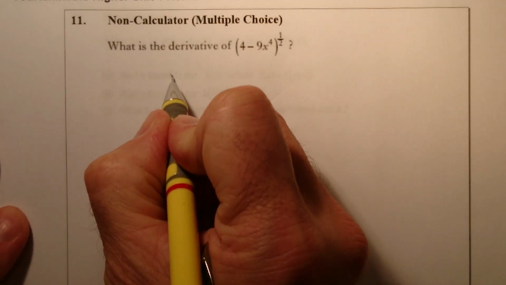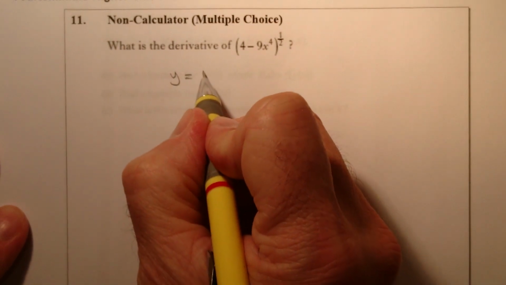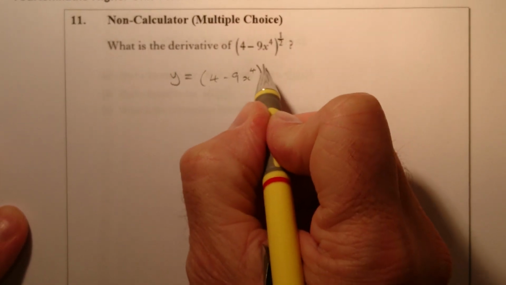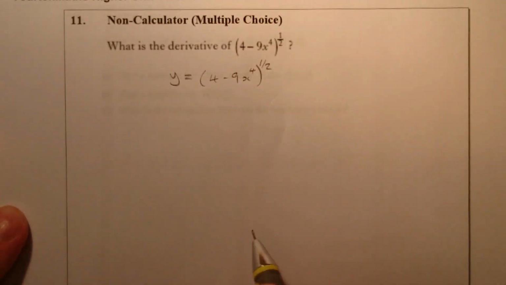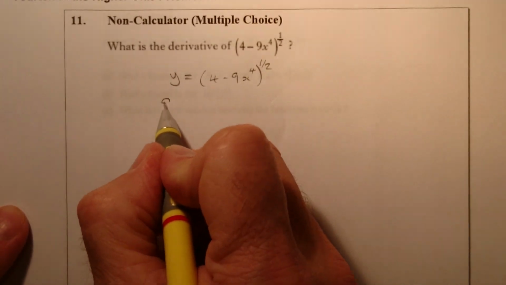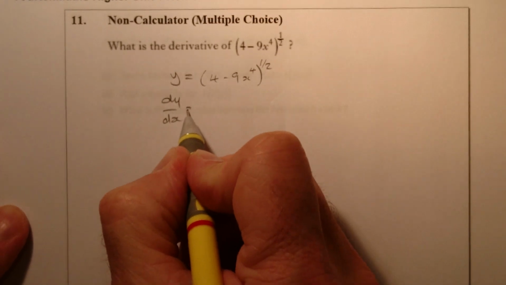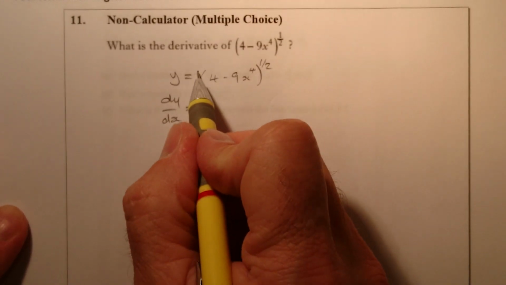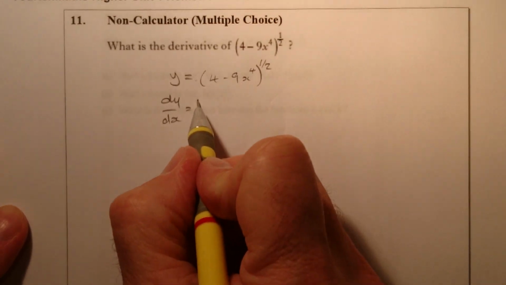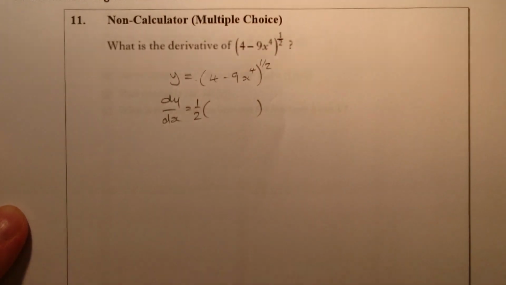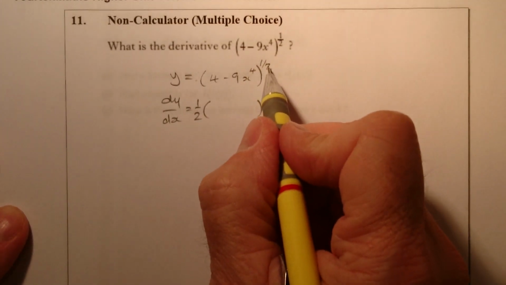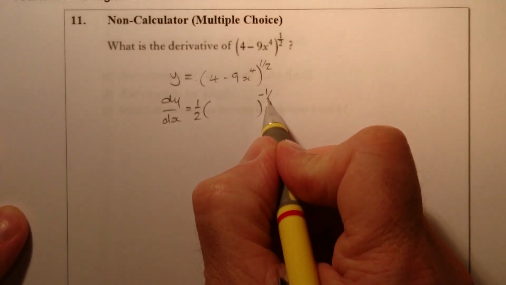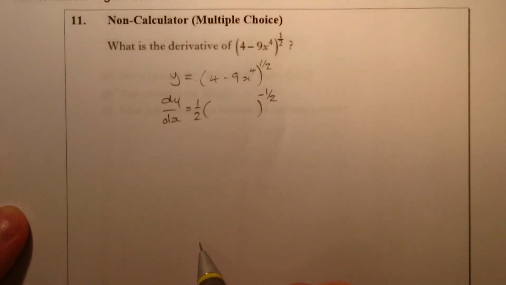So I'll start with y is equal to 4 minus 9x to the power of 4, and that's all to the power of a half. Now, when I'm working with the chain rule, when I differentiate, I'm multiplying by the bracketed term, so I'm going to have a half here times a 1. The bracketed term is going to stay as it is, and I'm going to reduce the power by 1, just like I would normally do with differentiating. So that's to the power of minus a half.